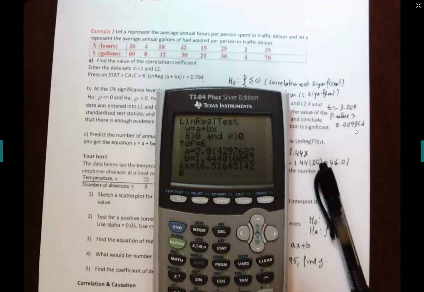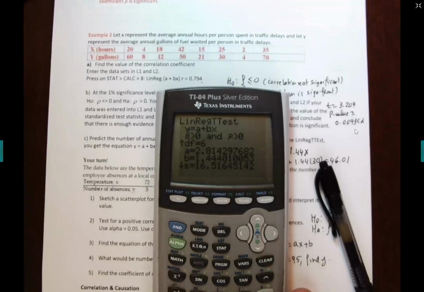And he might ask you in the book to do this, which is a much simpler way to find out whether the correlation is significant or not, which will take me 1 minute to explain. So just give me 1 second to take you to this one.